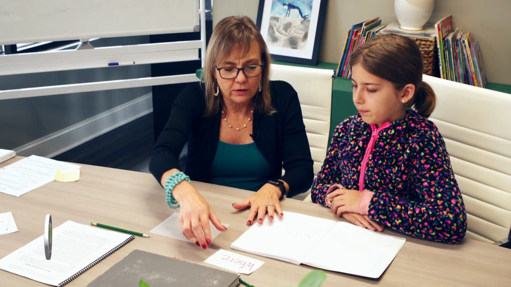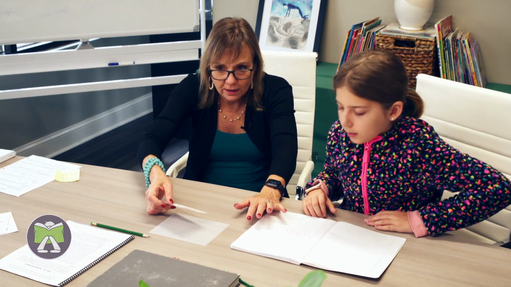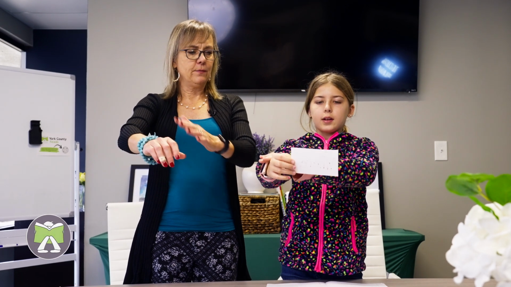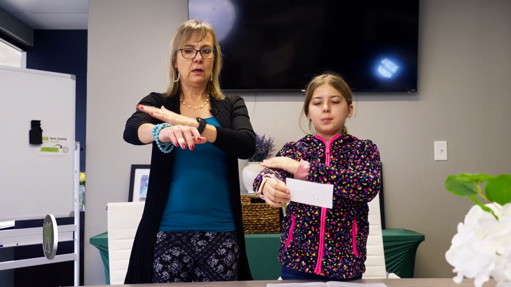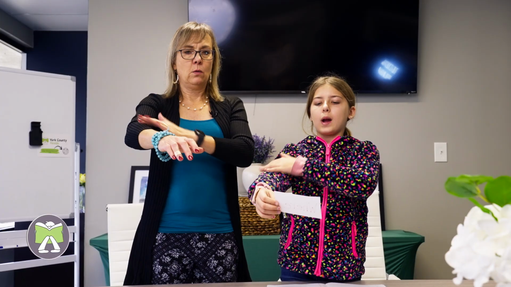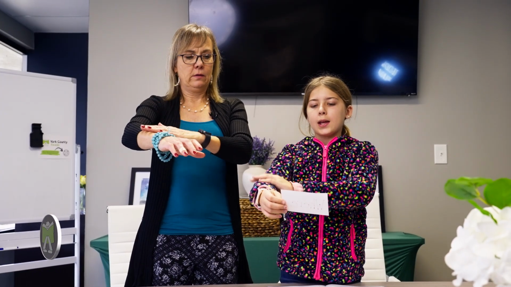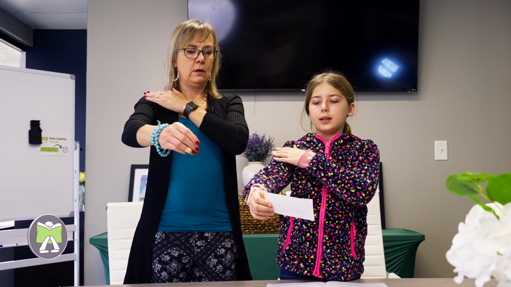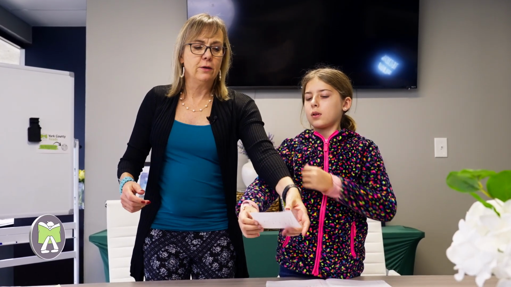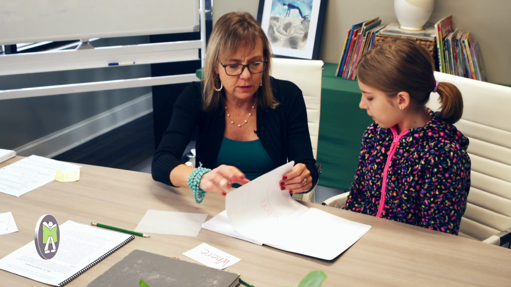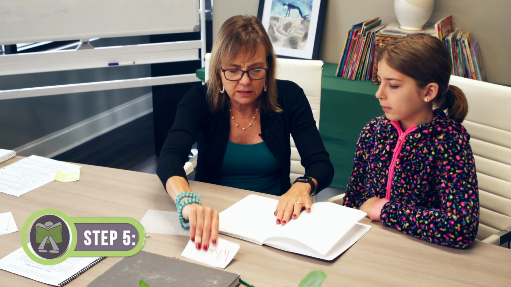Where? And then we're going to stand up and do the cross-body motion, and you're going to tap from left to right. Ready? W, H, E, R, E. Where? W, H, E, R, E. Where? If your student was right-handed, then they would hold the card in their left hand and tap this way. So everything's left to right. W, H, E, R, E. Where?